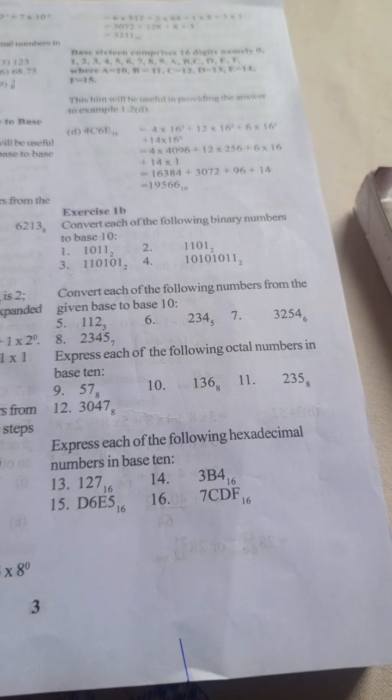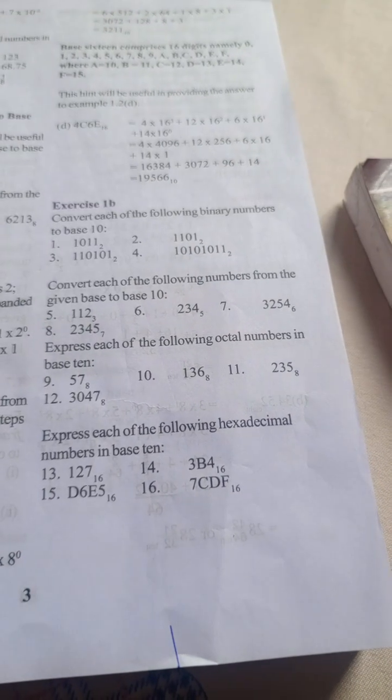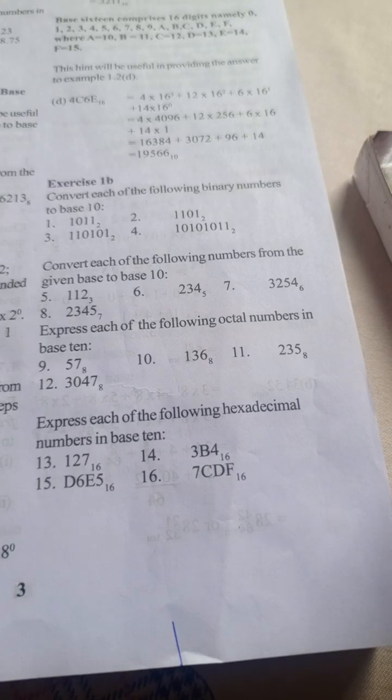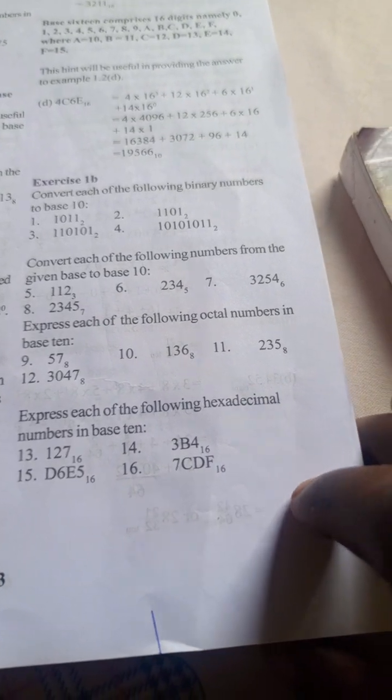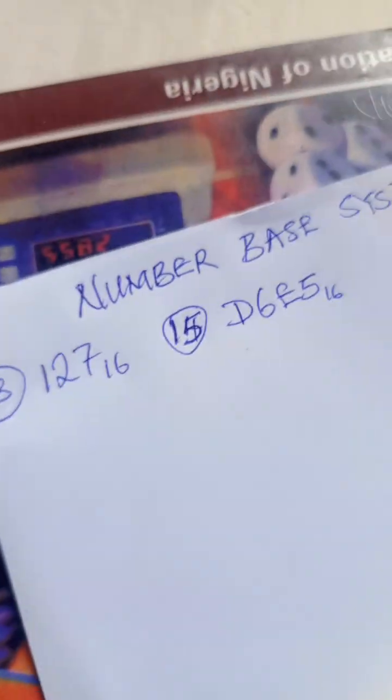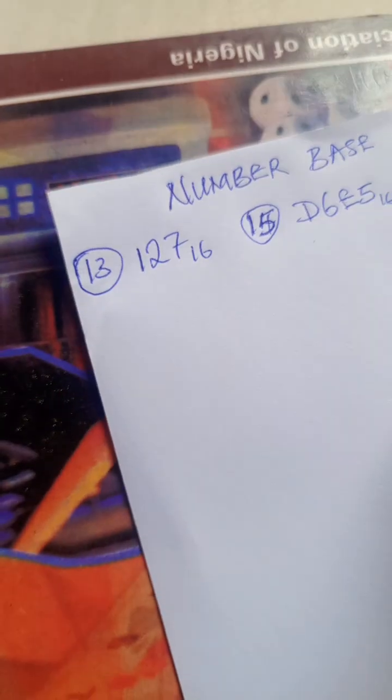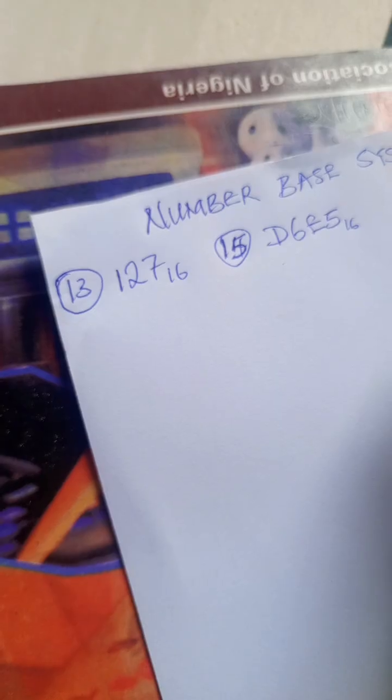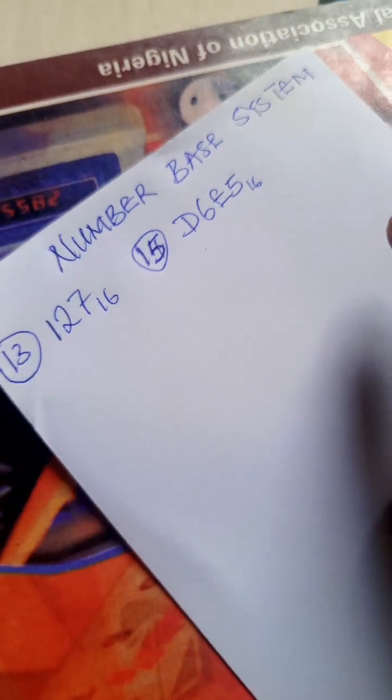That is what the question is asking us to do. So let us go to our board and see how it's going to work. So we have questions 13 and 15 here.